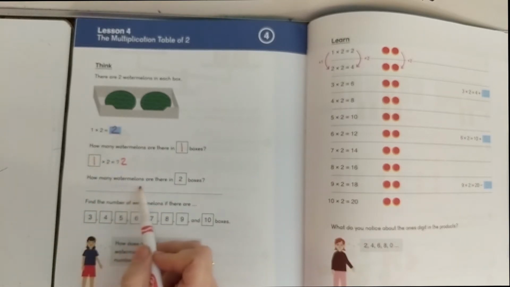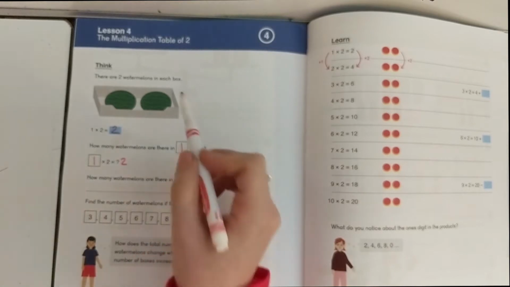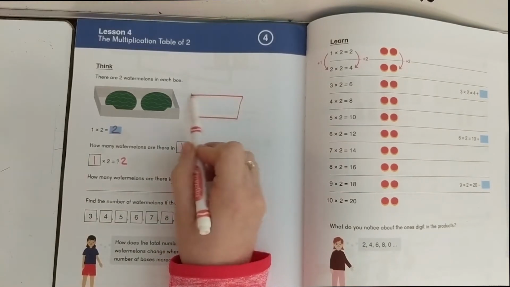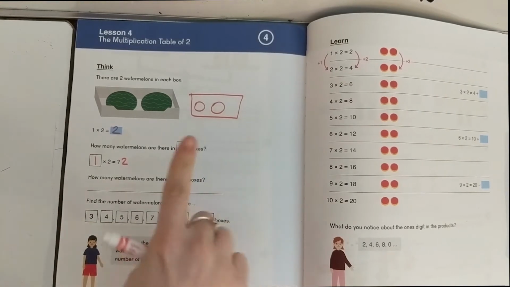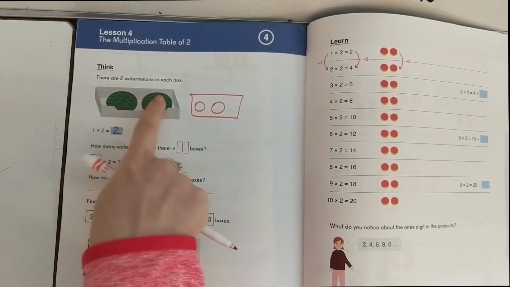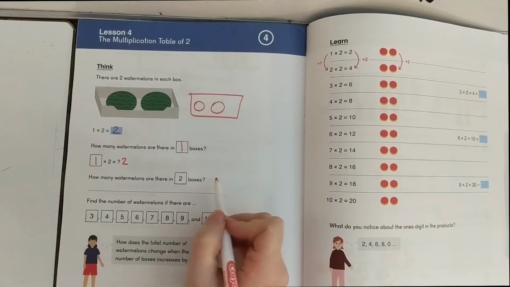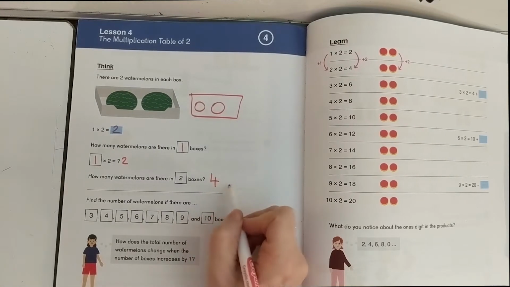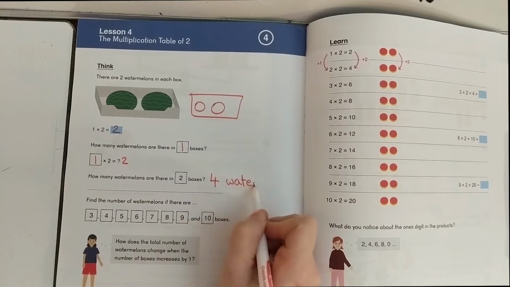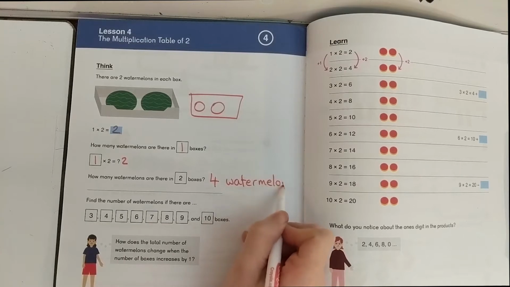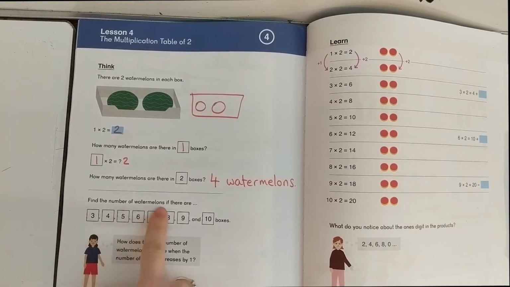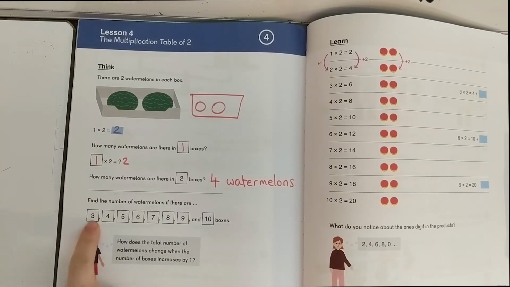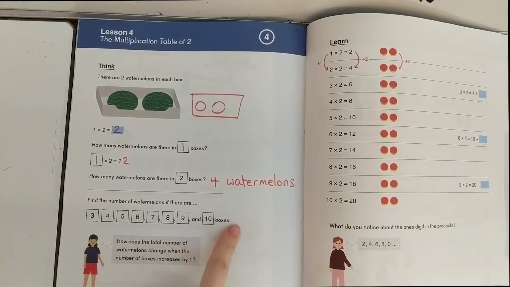How many watermelons are there in 2 boxes? So if one box has 2, here's another box. That means every box is going to have 2. 2 boxes would have 1, 2, 3, 4 watermelons. Find the number of watermelons if there are 3, 4, 5, 6, 7, 8, 9, and 10 boxes.